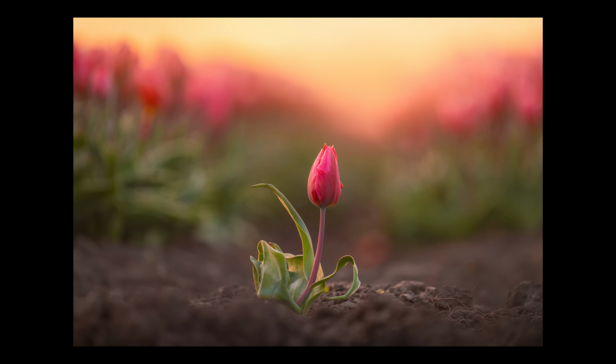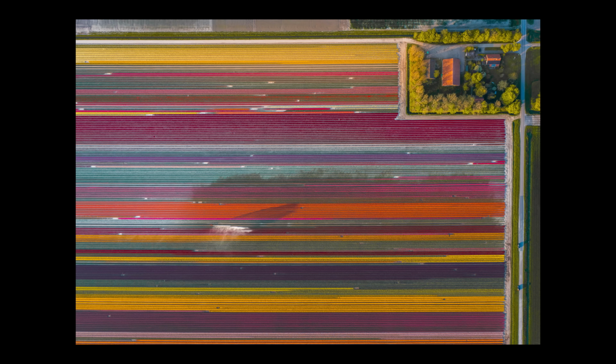And we're going to post-process different kinds of images. We're going to do one where we use focus stacking to get all the tulips from the front of the camera to all the way in the back in focus, so that we get a very nice 3D feeling in the image. We're going to do a very dreamy image where we focus on just one or two tulips. And then we're also going to do a drone image, and teach you how to get the best quality from drone tulip images. So let's get started right away.